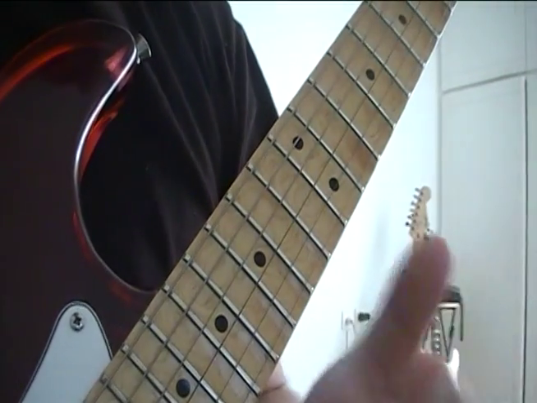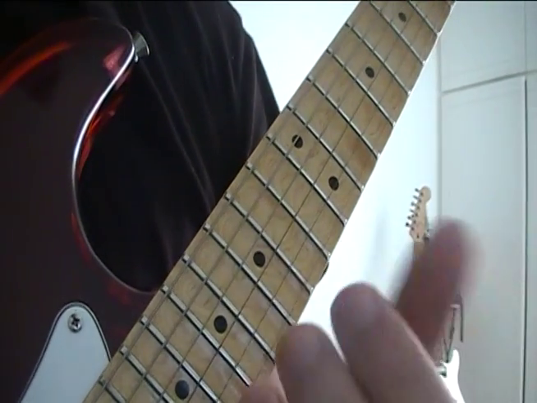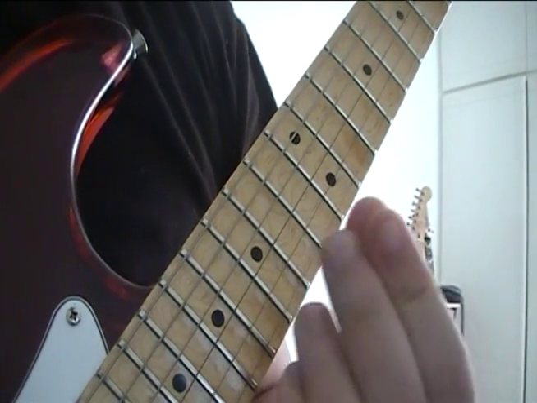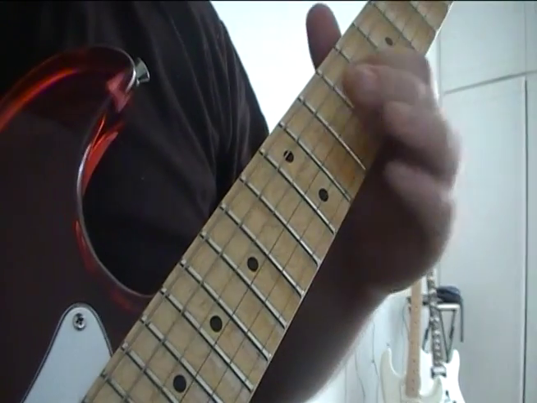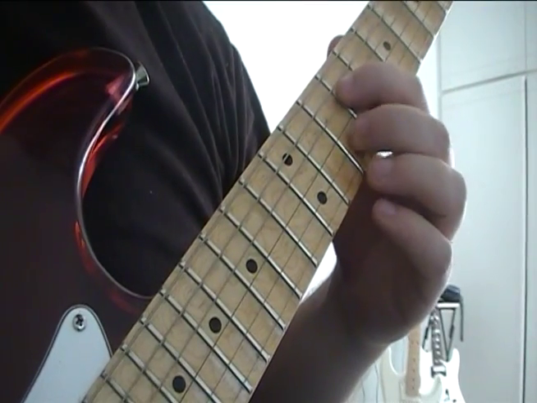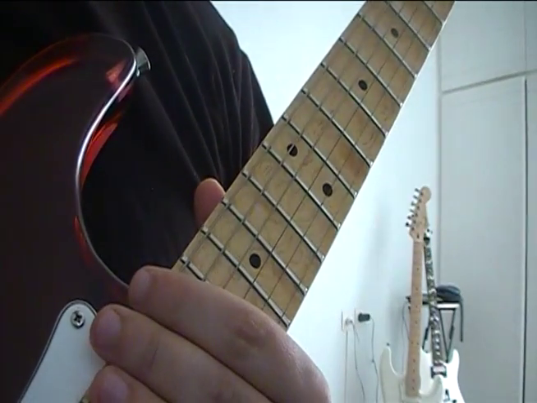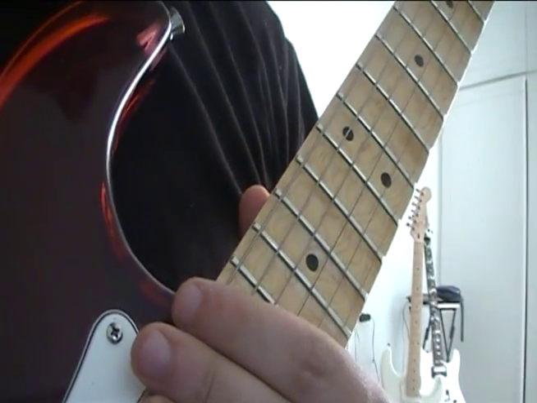Okay, so it may sound a bit confusing at first, but in reality, all you need to do is take a note anywhere and be able to see all the intervals around it. Okay, what is this? What is this? What is this? What is this? You have to be able to name them.